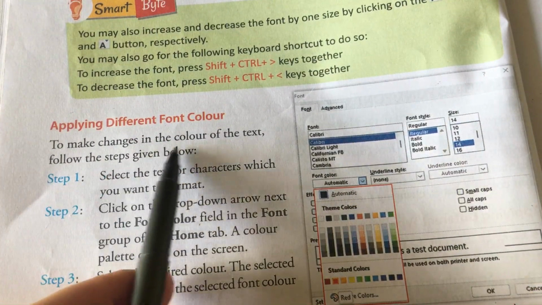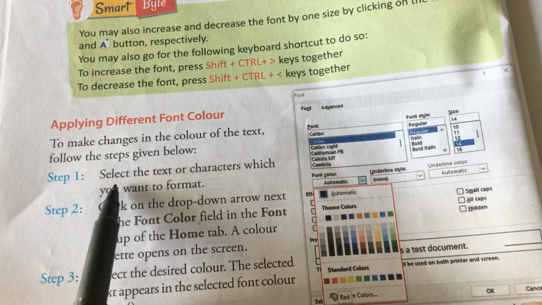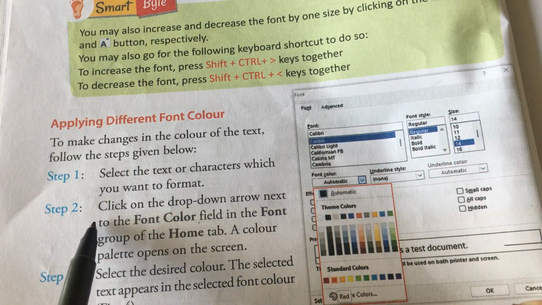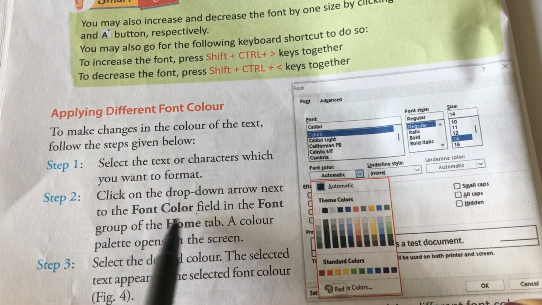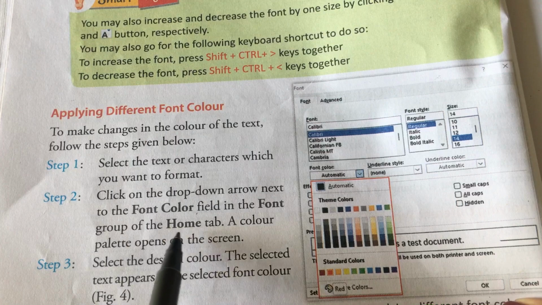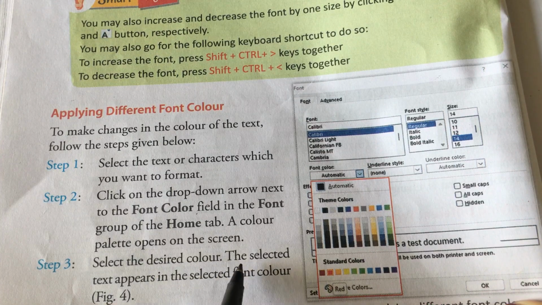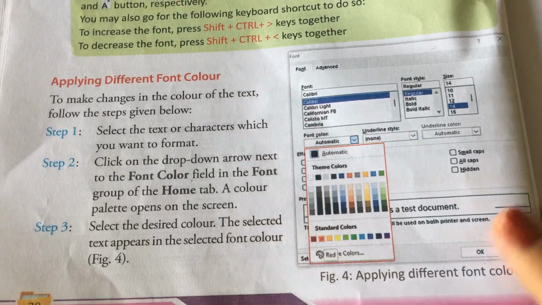To make changes in the color of the text, follow the steps given below. 1. Select the text or characters which you want to format. 2. Click on the drop-down arrow next to the font color field in the font group of the Home tab. A color palette opens on the screen. And 3. Select the desired color. The selected text appears in the selected font color. This is applying different font color.